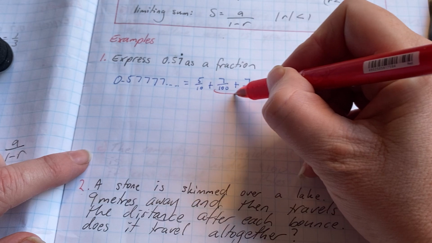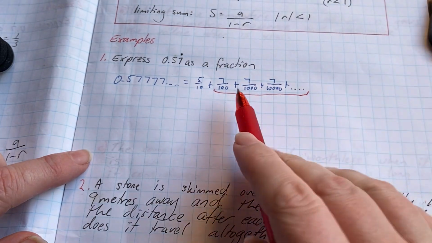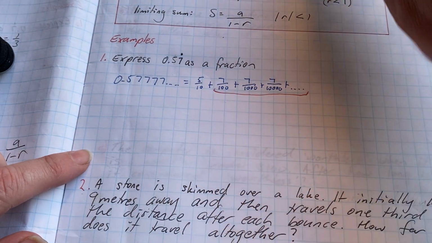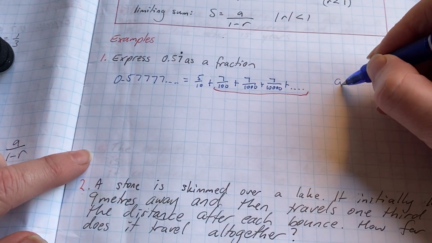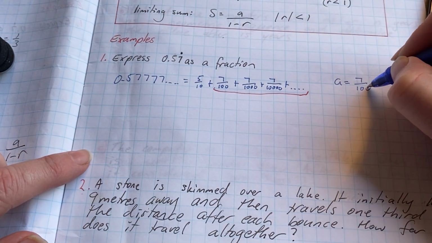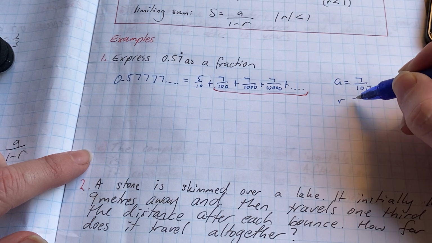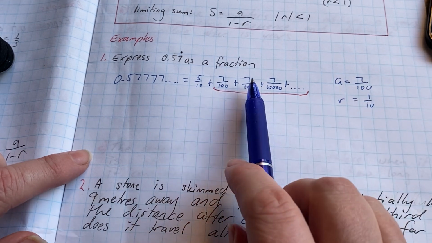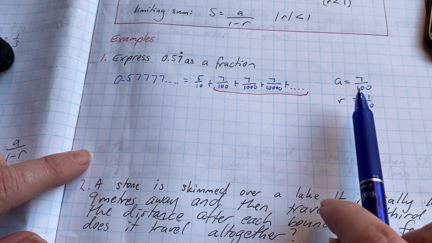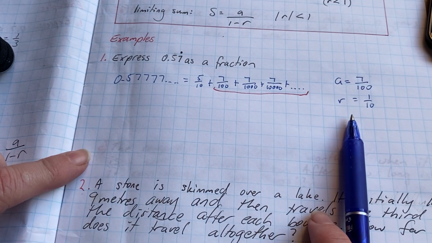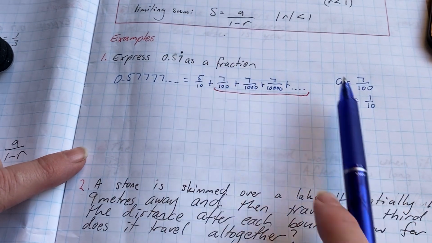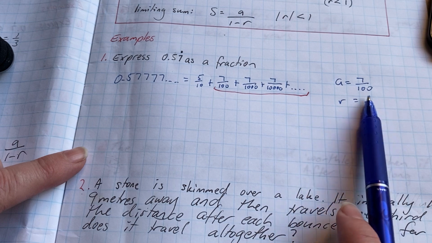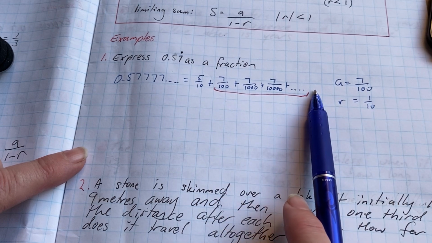Now this part here is a geometric series with the first term equal to 7 over 100, and the common ratio is 1 on 10. If I divide that by that, I'll get 1 on 10. So it's a geometric series. We can use our sum to infinity because our r is less than 1, and it does go to infinity.